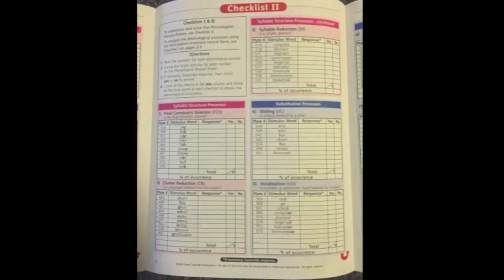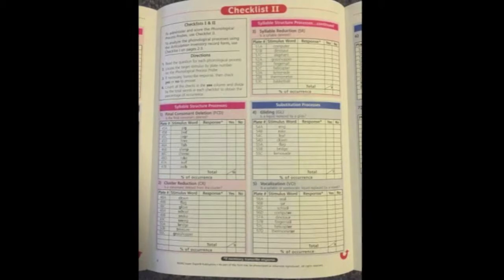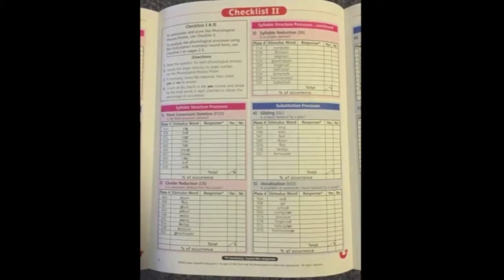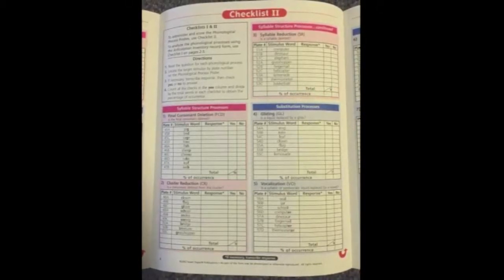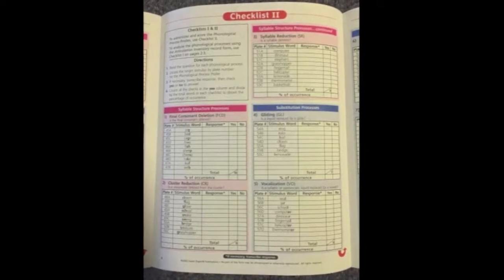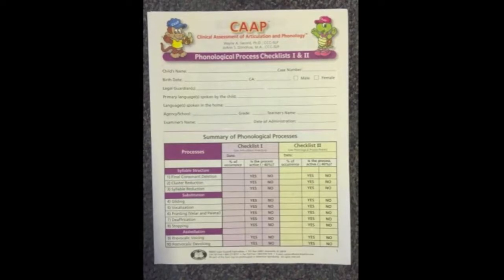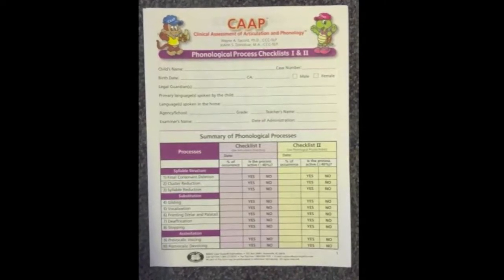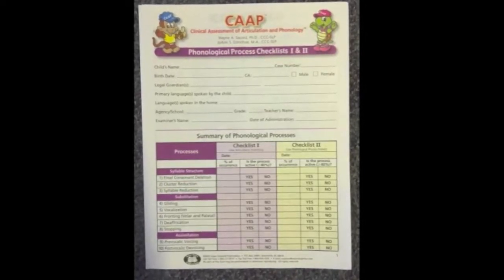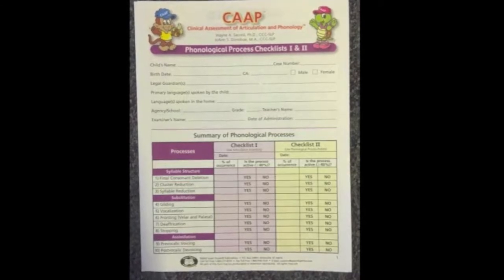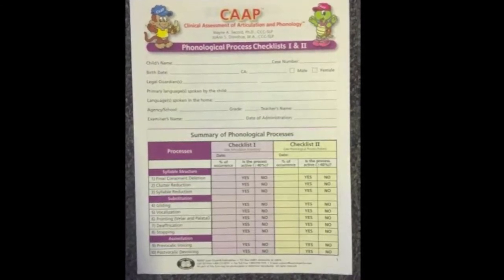Using Checklist 2, you will administer the phonological probe section and record either a yes or a no in the box next to the target response. If necessary, you may transcribe the response in the space provided. Once the administration is complete, you will use the percentage calculator located at the bottom of each checklist and record the total percentage of occurrence on the front page.